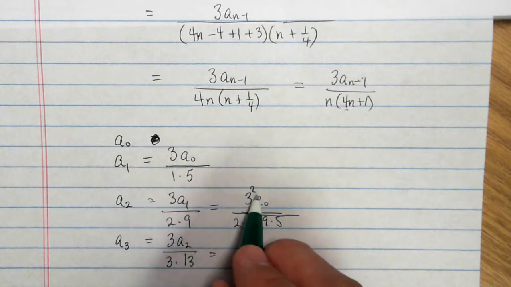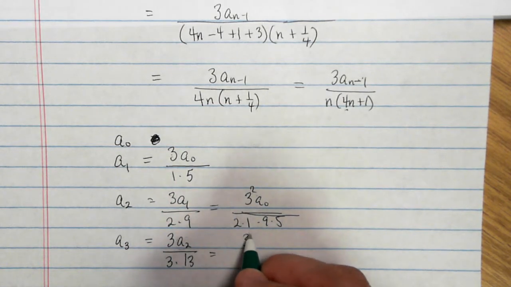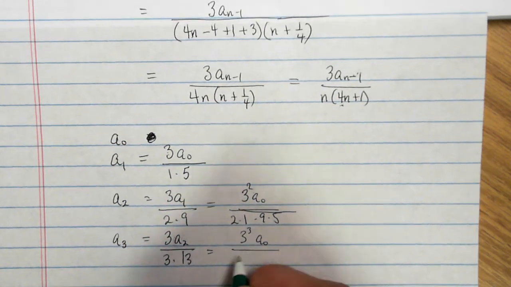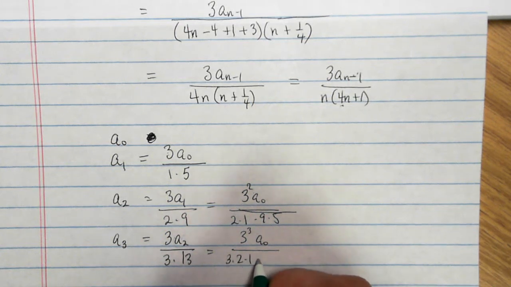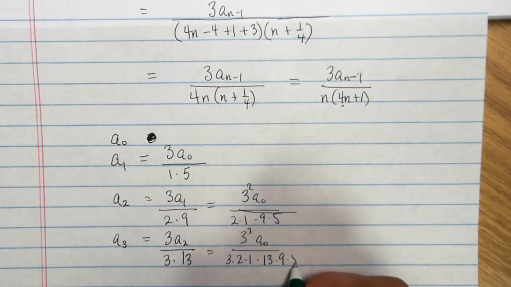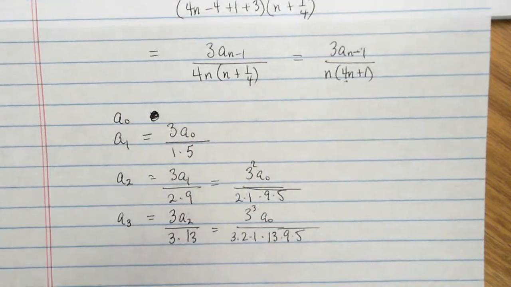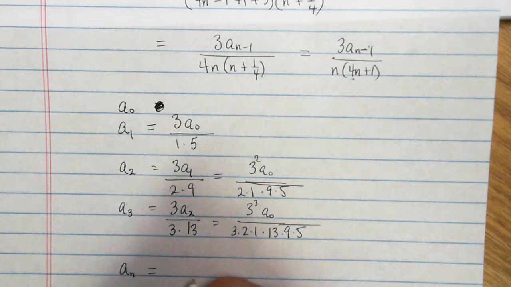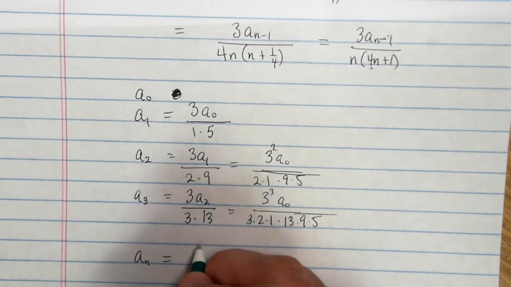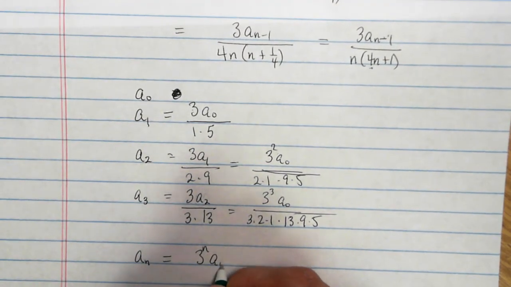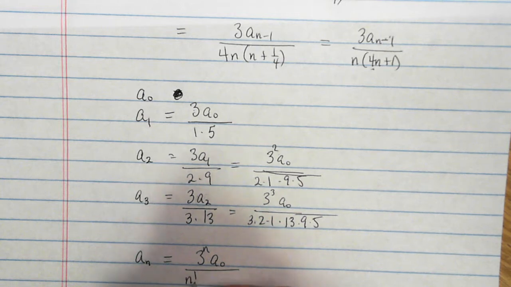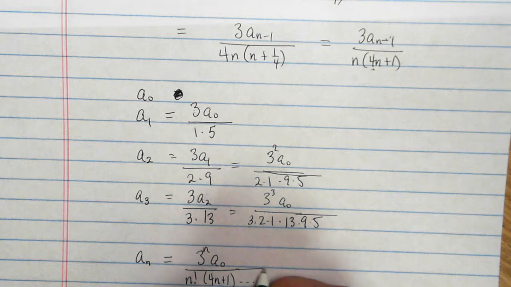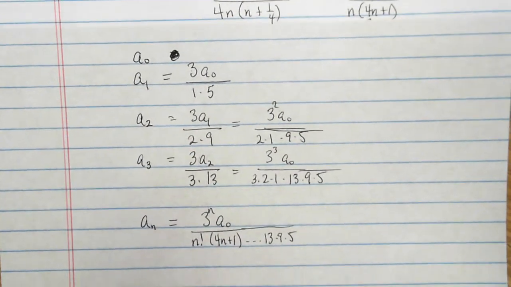Then plugging in a sub 2 into here, we get 3 to the third a sub 0 over 3 times 2 times 1 times 13 times 9 times 5. And so it looks like the pattern is a sub n is equal to 3 to the n, a sub 0 over n factorial times 4n plus 1, and then to descend by 4s until I get to 13 times 9 times 5.